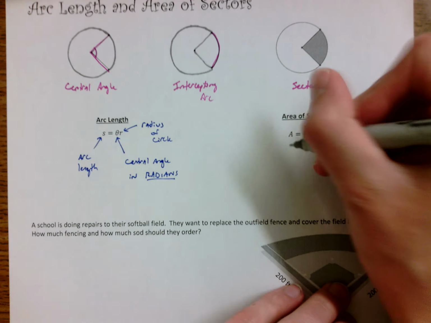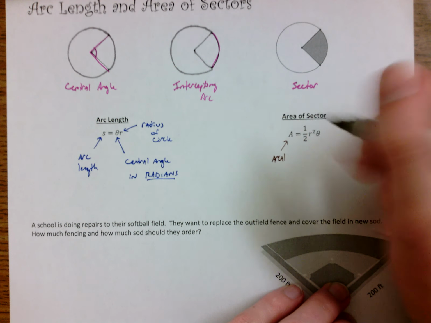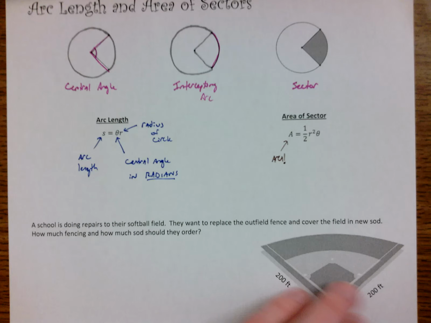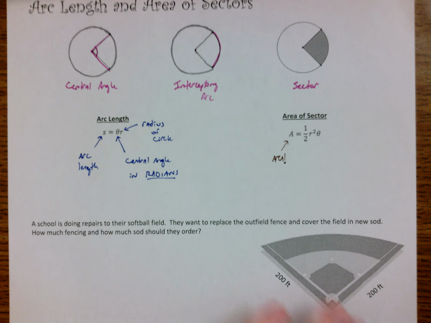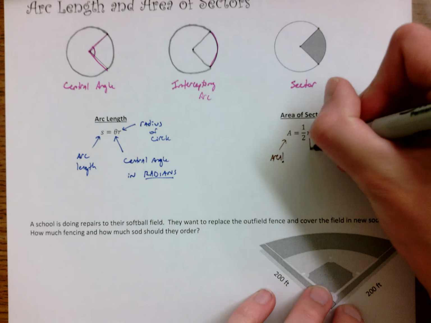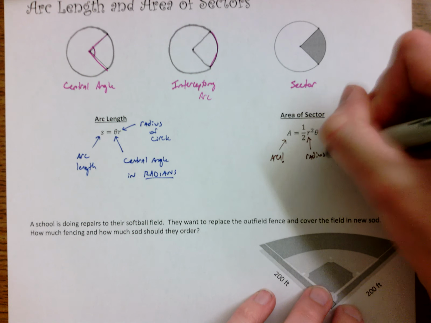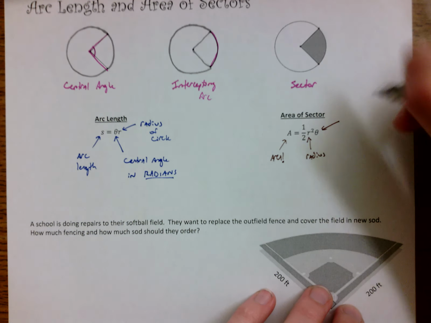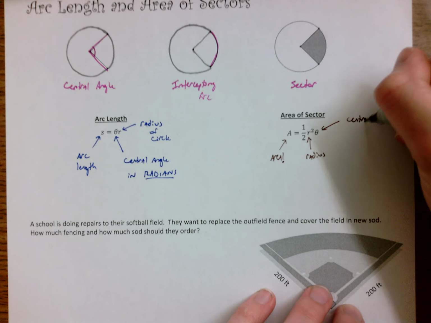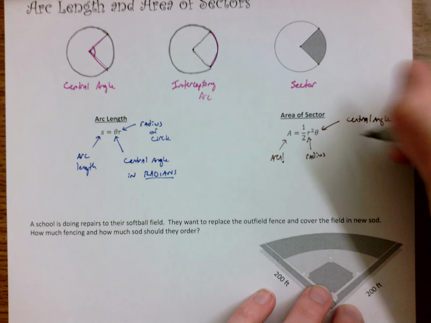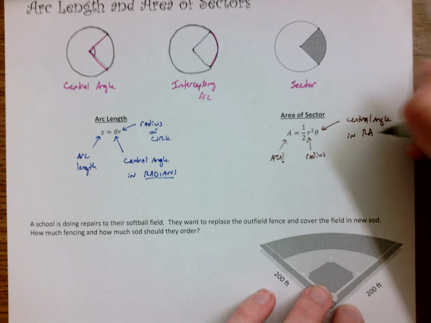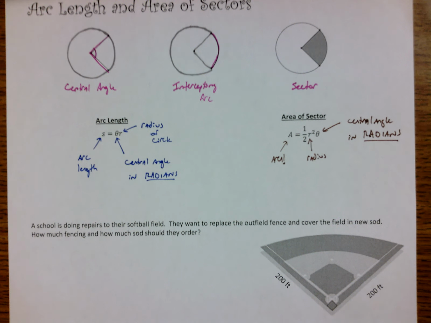So for the area of the sector, A stands for your area. R is again your radius. And then again, theta is your central angle, just like it was in the last one. But again, it has to be in radians. That's really important, so you have to make sure it's in radians. You can't use degrees. So you can't use 90 degrees, you have to use pi over 2. But other than that, these formulas are really, really easy.